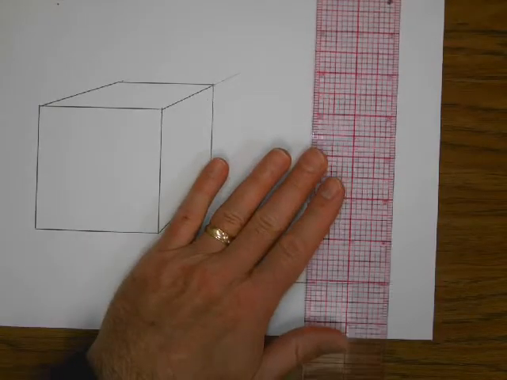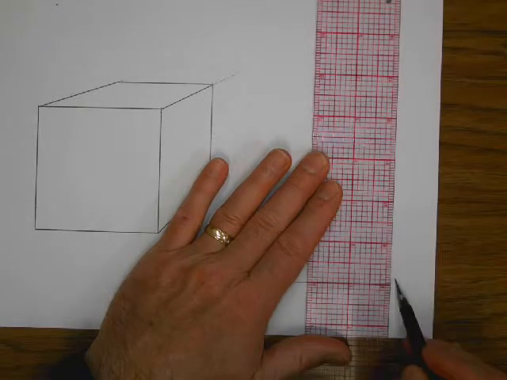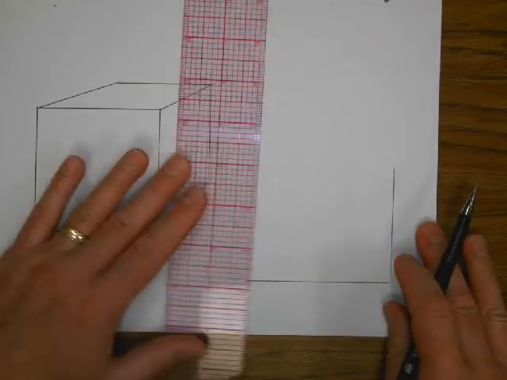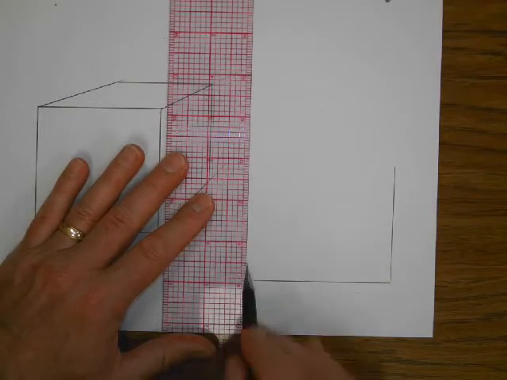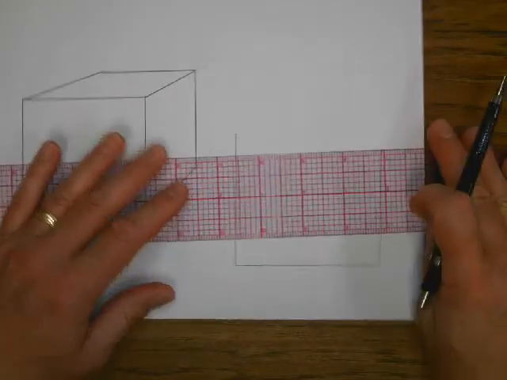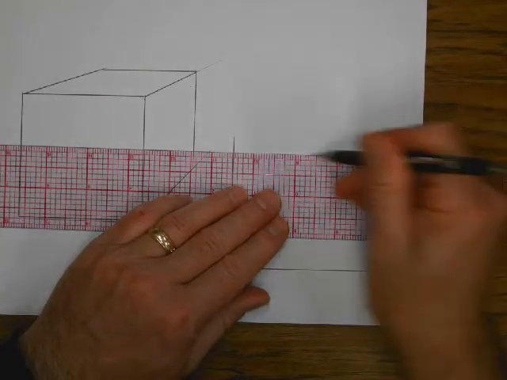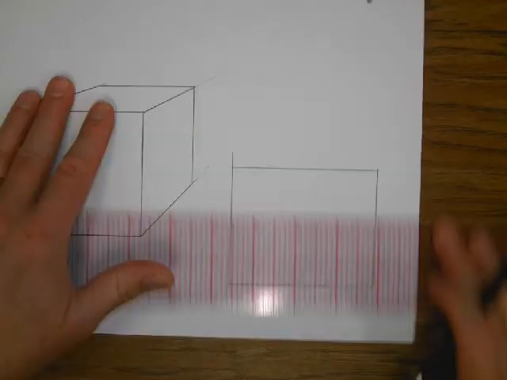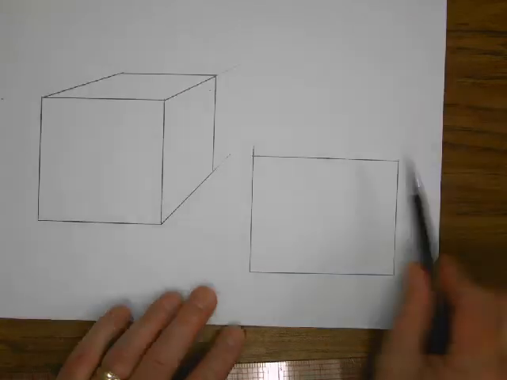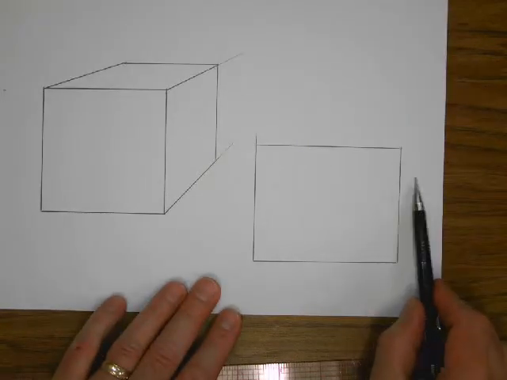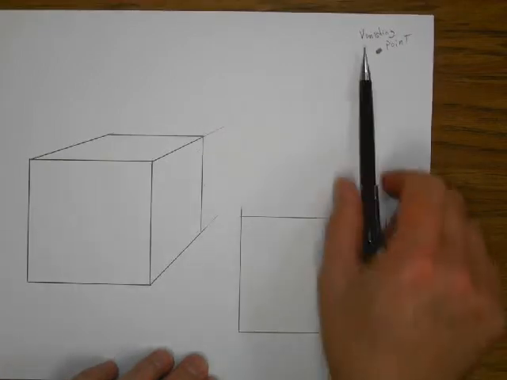I'm going to do this one down here. Maybe I should do this one with you down here. I have one that is only going to have one set of lines going back to the vanishing point. Let's go ahead and do this one with me. I want you to draw a rectangle or a square that is either very close to the vanishing point or overlapping it.